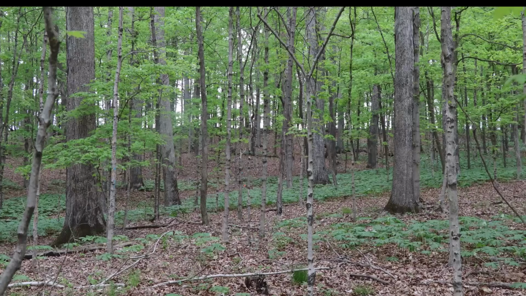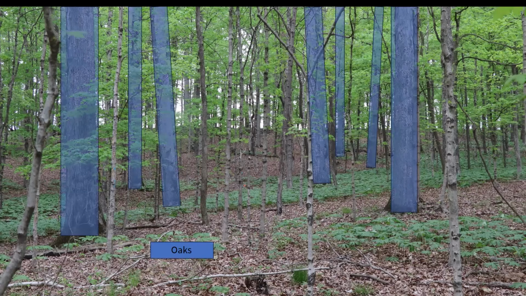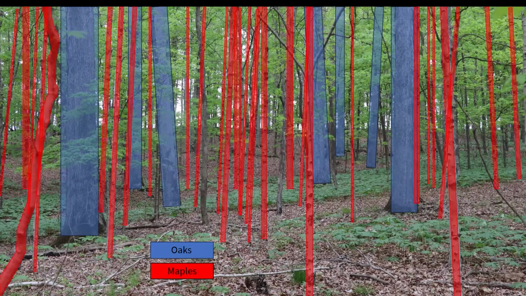And so here's an example of a forest that's undergoing this mesification. You can see there are larger oak trees that are the dominant canopy species, which you can see outlined right there. But if you start looking at what else is growing in the mid-story, so this would be younger trees developing underneath the canopy in this particular forest, all of those outlined in red are sugar maple.